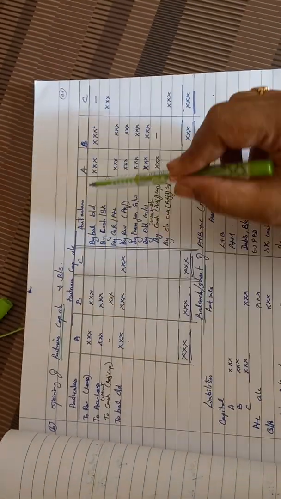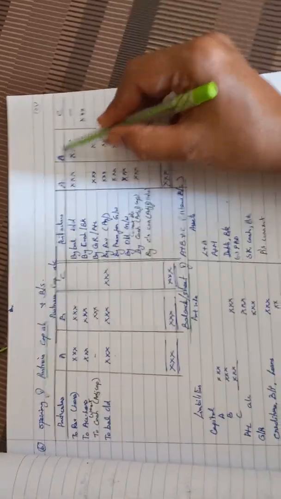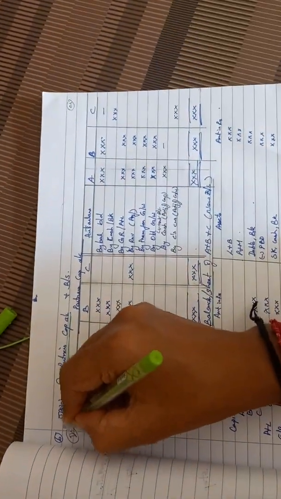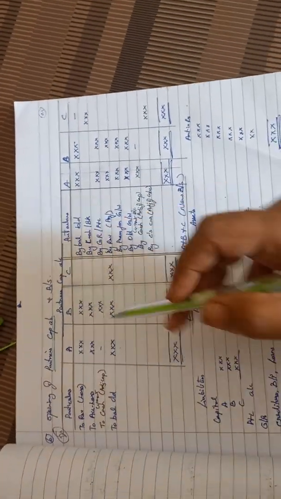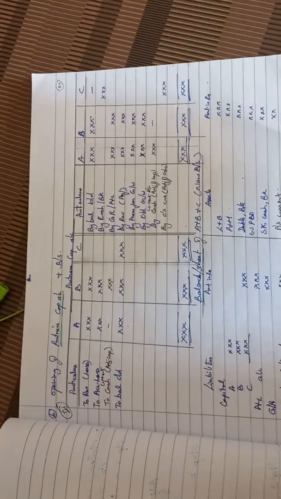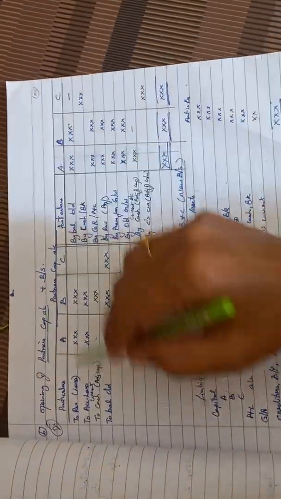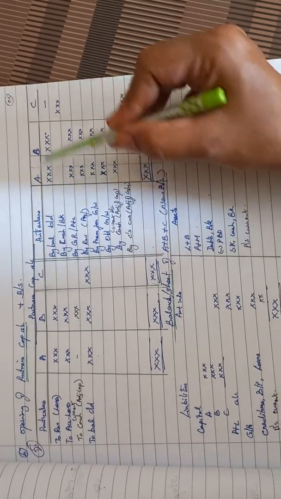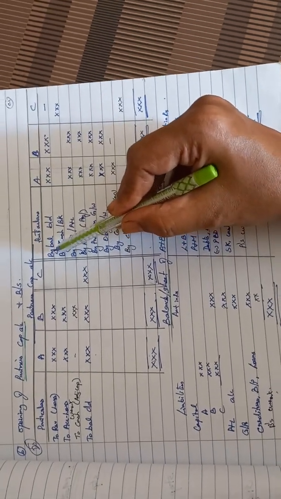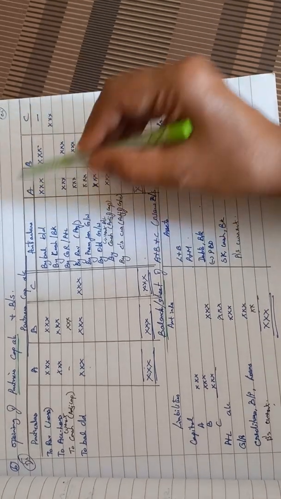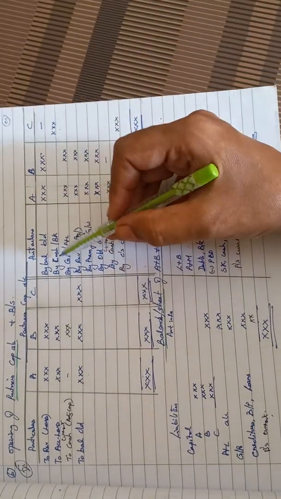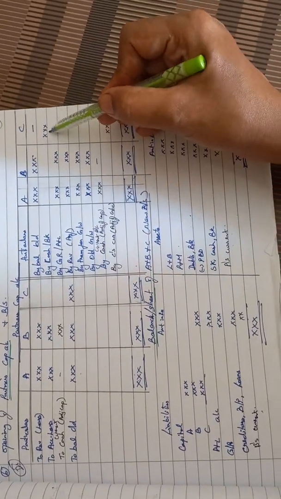So you will open the partners capital account like this. A, B, old partners, C, new partner. This is the credit side and this is the debit side. Open 4 columns here also, A, B and C. Okay? So after opening like this, in the old balance sheet, whatever the balance of A and B is, you will write it by balance BD, that amount whichever is given, and C is admitted for 20,000 in this case. So you'll write by cash 20,000 over here.